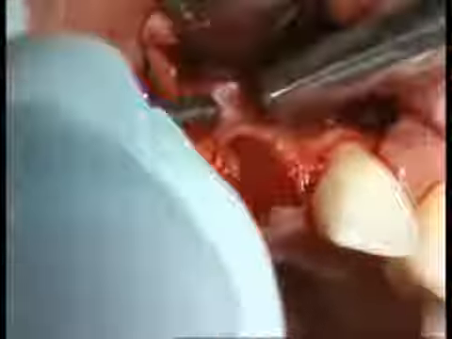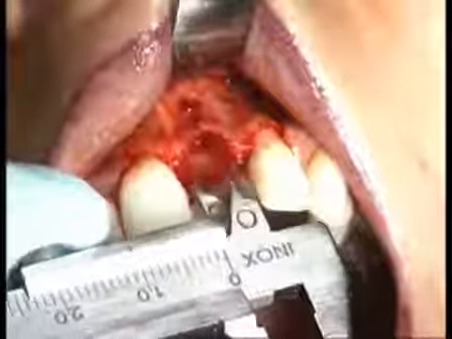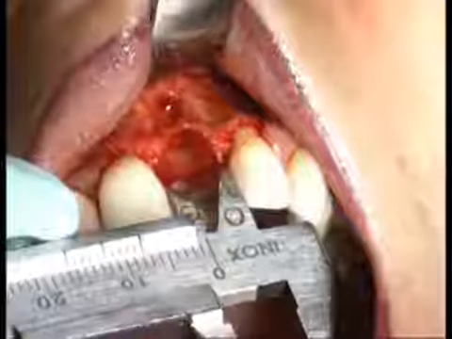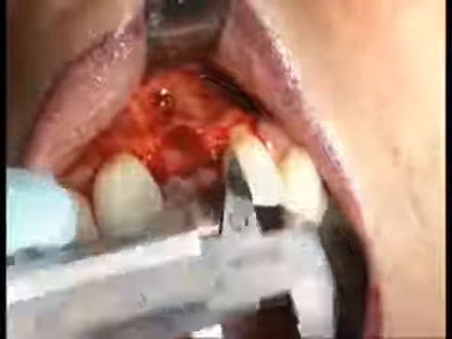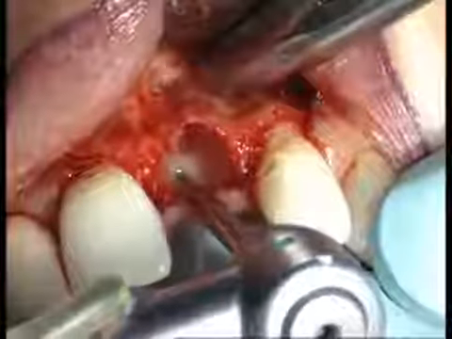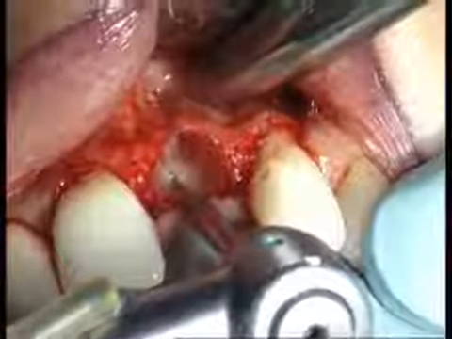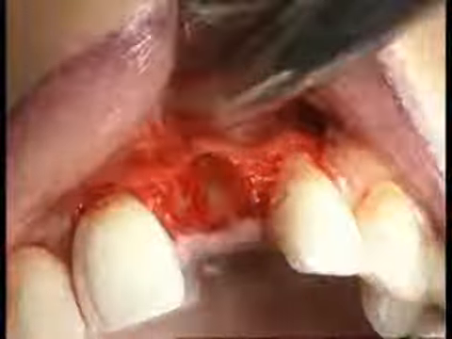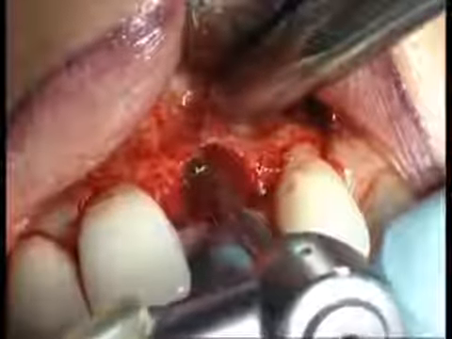The mesiodistal width of the edentulous area is measured using an appropriate gauge. For widths of 9 mm, a Straumann tapered effect implant with a diameter of 4.8 mm is selected. The first round burr marks the ideal position in the palatal wall of the alveolar socket. The second round burr is used for expanding the mark.